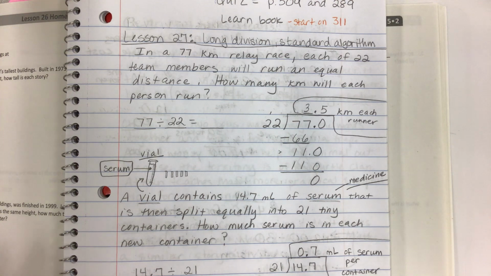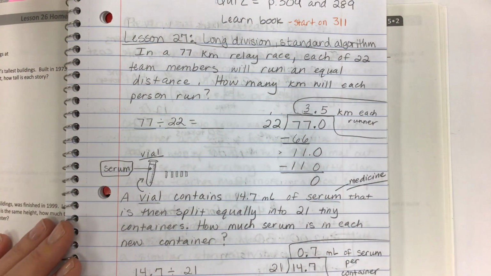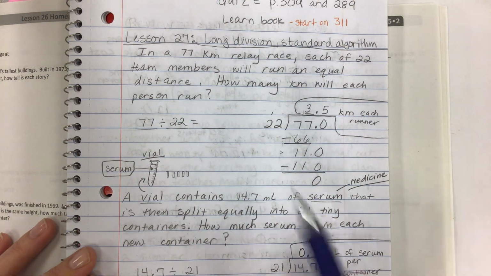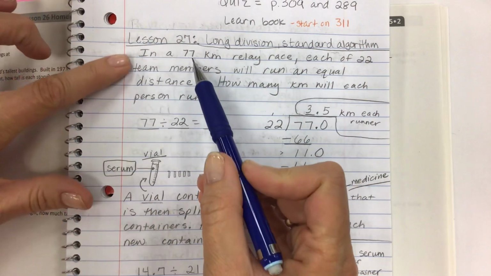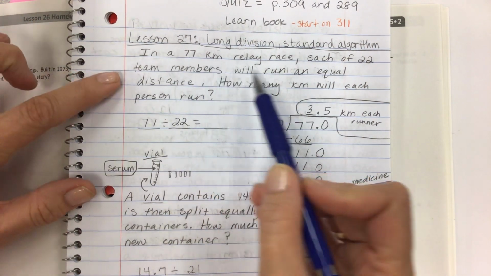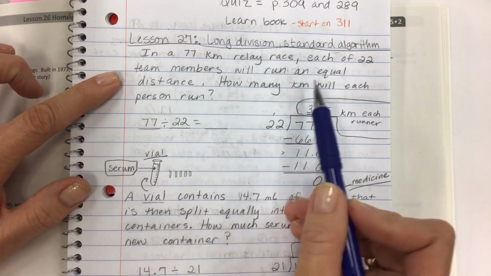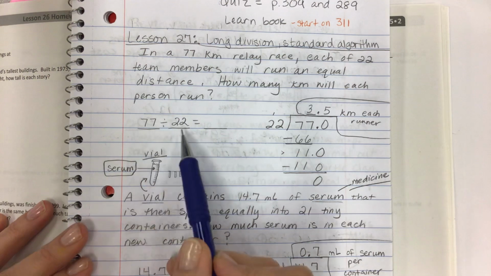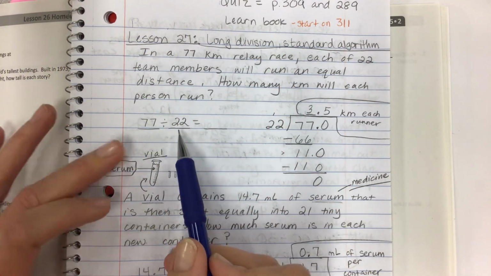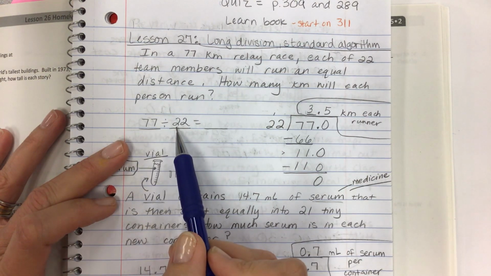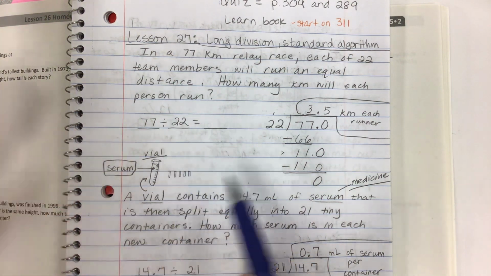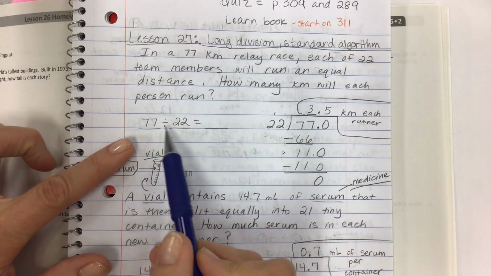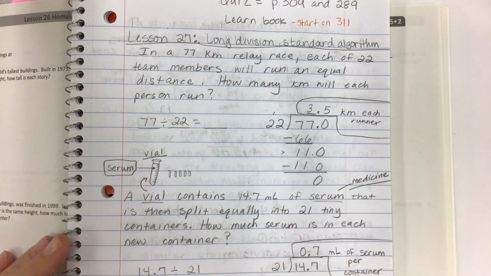So there are a few problems in the teacher's edition that hopefully your teachers will go over with you before you jump into the lesson. If you don't get to do that, these are the problems, and they're all written out. So we have a 77-kilometer relay race, and we have 22 team members running an equal distance. How many kilometers will each person run? So you take the distance and divide it by the 22 people. Now, that's a greater distance than there are people, so I would expect it to be more than one whole. In fact, it's about 3 times as much, so the answer makes sense.